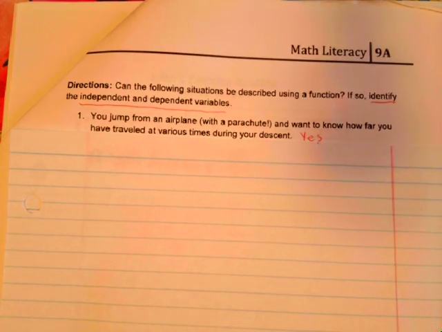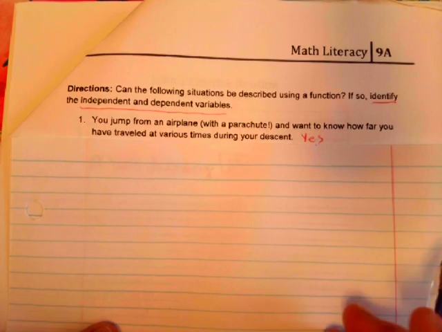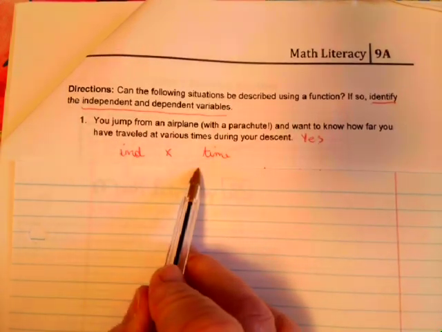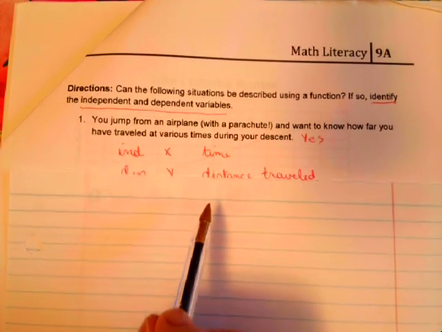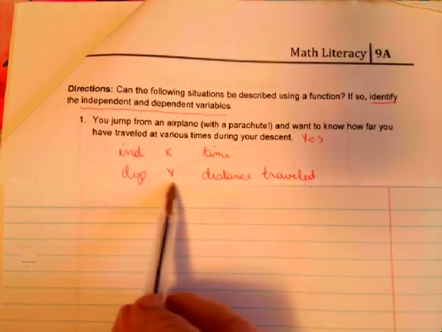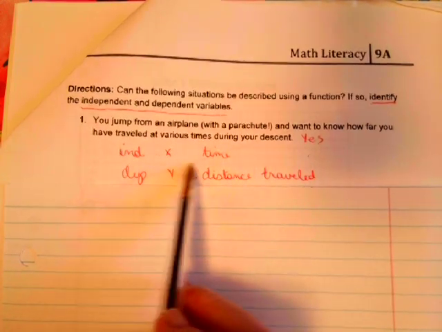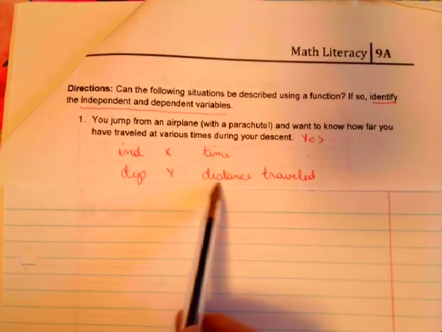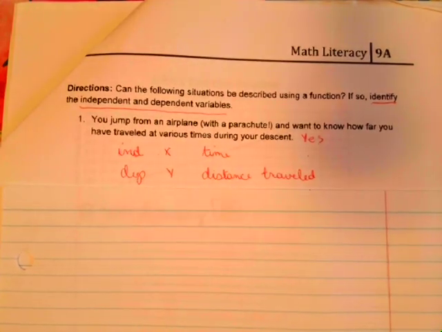Time is the independent variable, and how far you've traveled is the dependent variable. So yes, independent is X, it stands for time. Y stands for distance traveled.